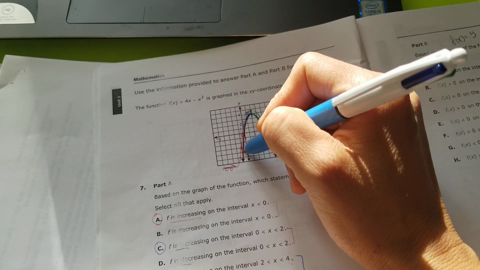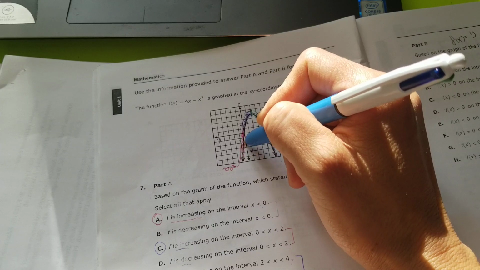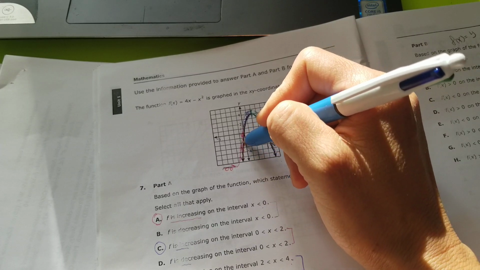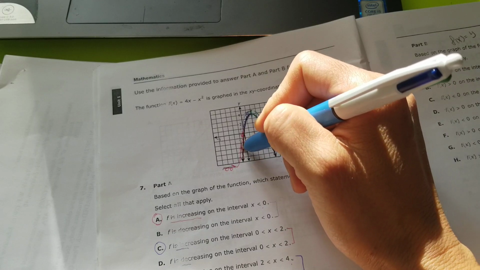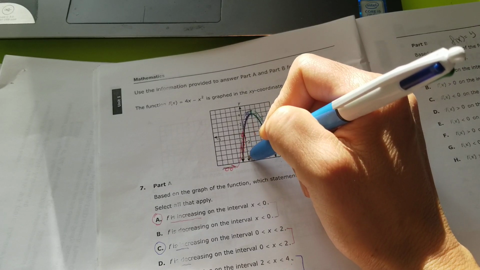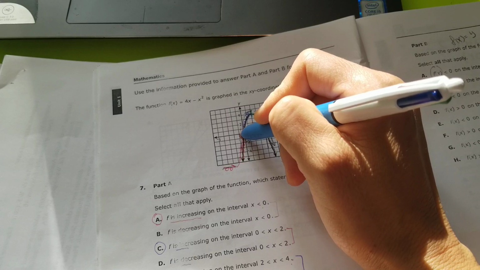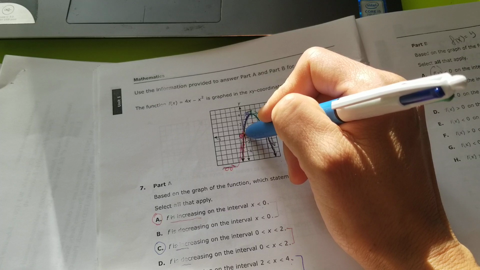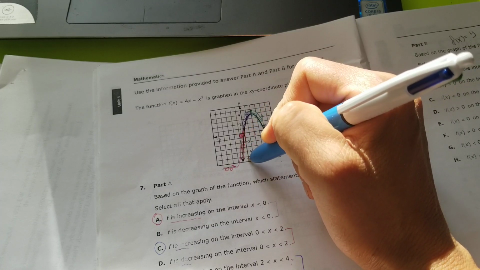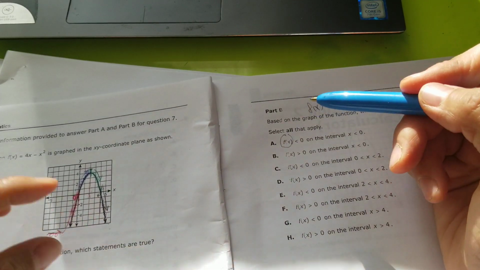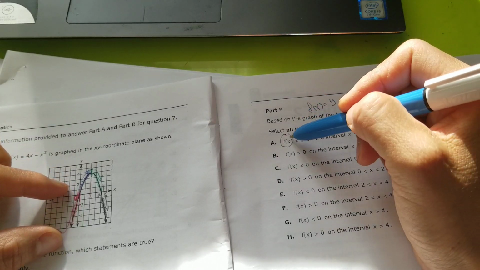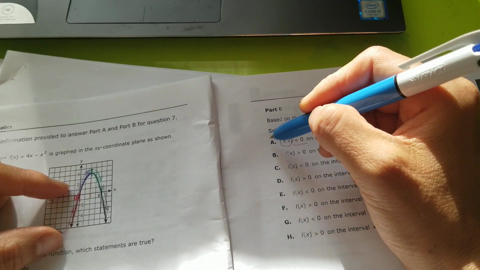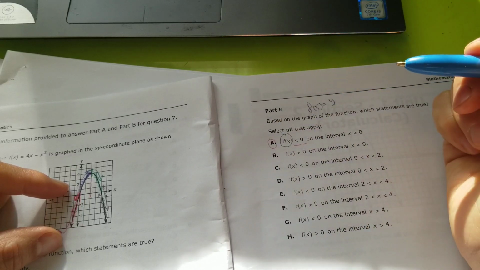If I pick randomly any point here, what about the y here? Any point, your y here is less than 0 because it's below the x-axis, where y equals 0 is here. It's all below 0. Therefore, for the red part, your f of x must be less than 0. Therefore, you need to pick A.